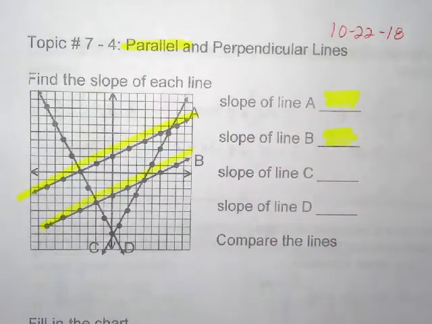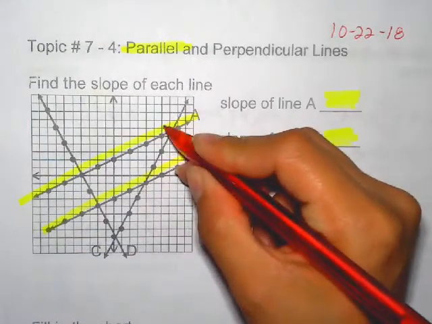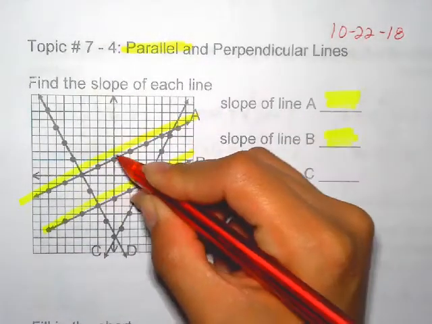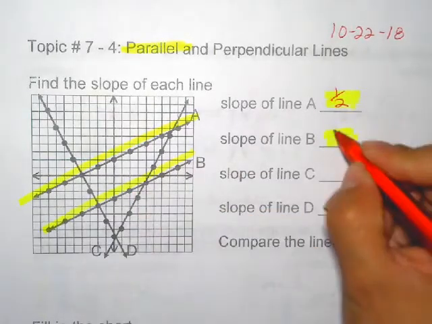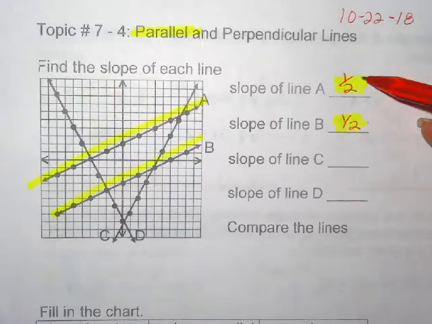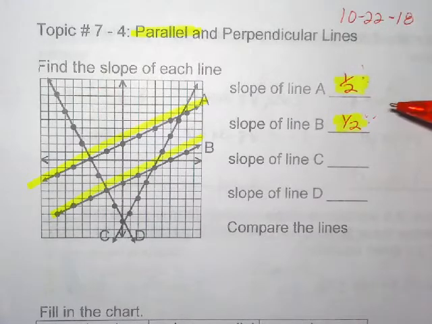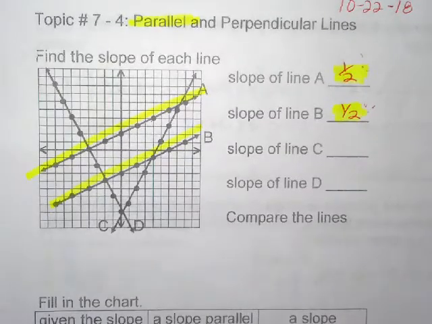What's the slope of A? They are positive. What's the slope of A? One over 2. What about B? 1 over 2. So what do we notice about the slopes of parallel lines? Very good. They're the same. So that's one of the big things we need to remember for today.